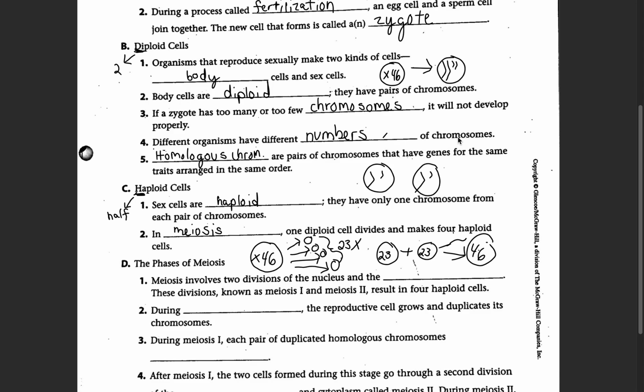Then we talked about the differences between haploid cells and diploid cells. Diploid cells are considered body cells that have those two sets of chromosomes, so 46 chromosomes total. Those haploid cells are what we're interested in here with meiosis because they have half of the amount of genetic information. They have 23 chromosomes instead of 46.